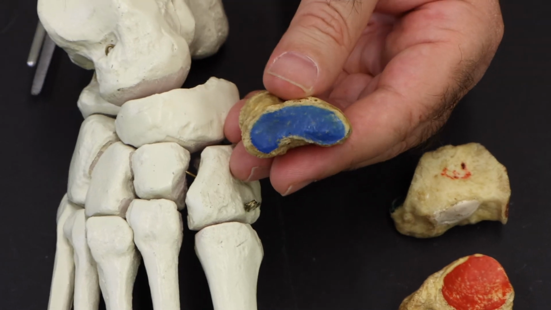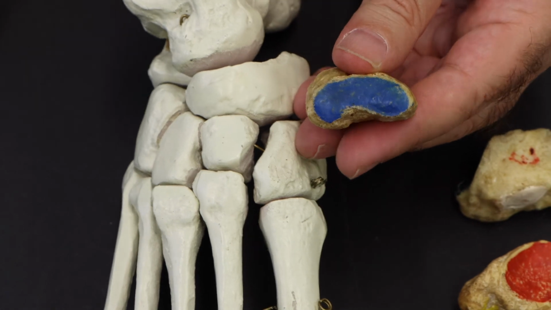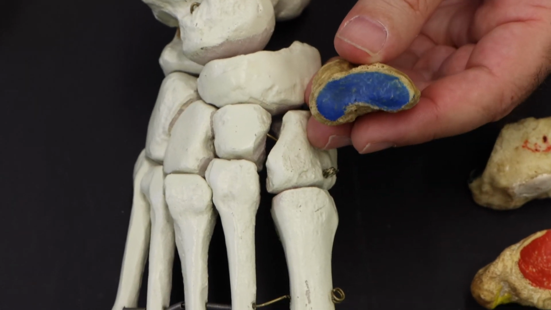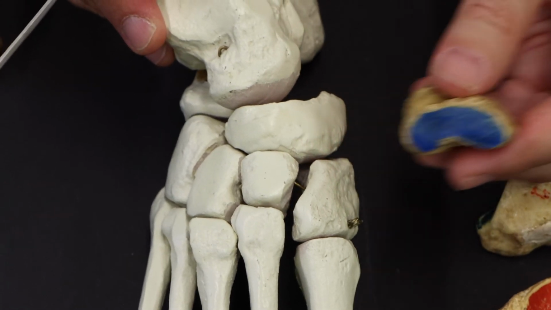So whenever you see a kidney-shaped articular facet at the distal part, here is the medial cuneiform bone.